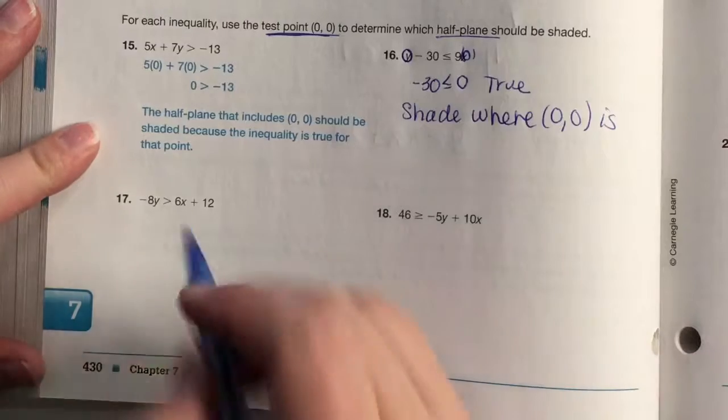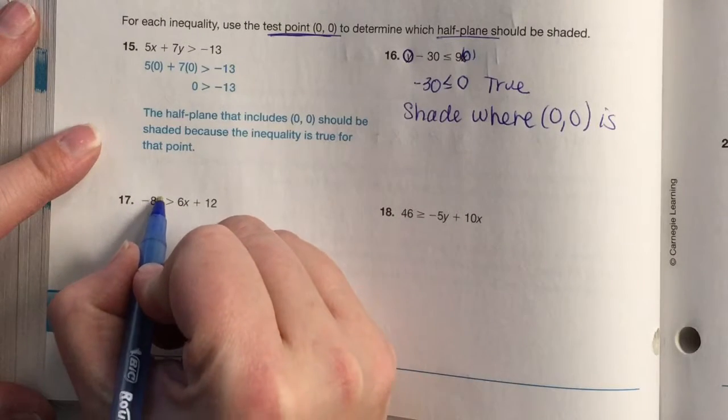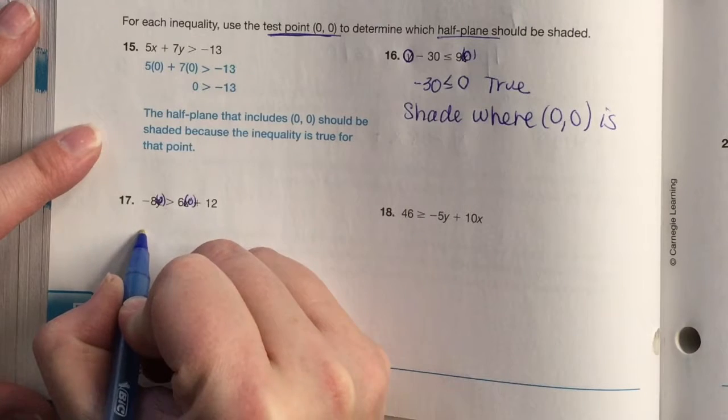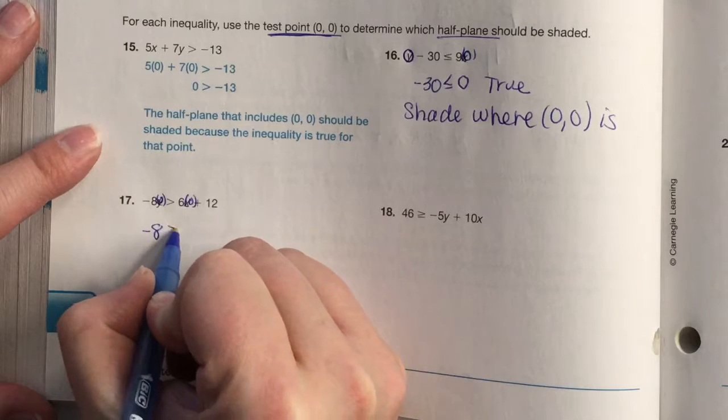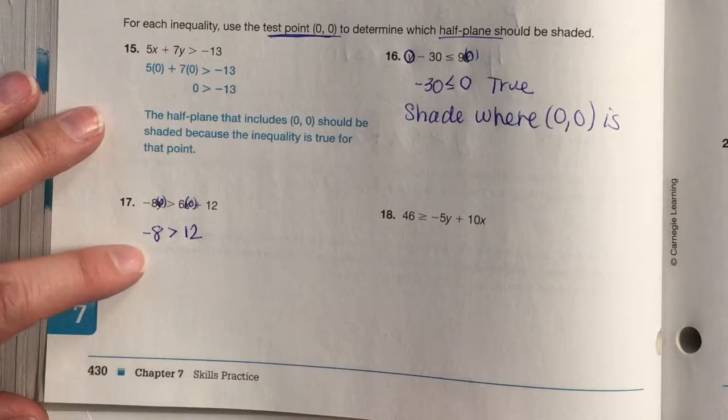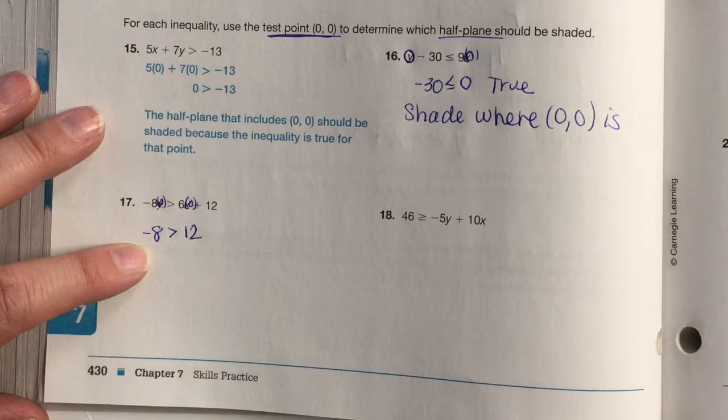So for example, let's try number 7. Replace the y with 0 and replace the x with 0. So now we have negative 8 is greater than 12. Is that true or is that false? Is negative 8 greater than 12?